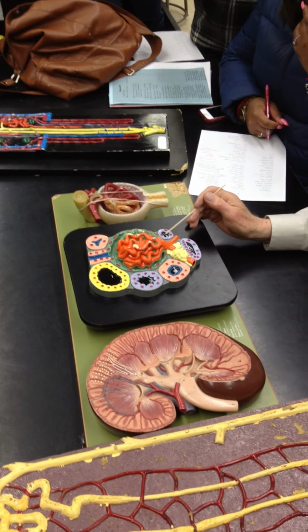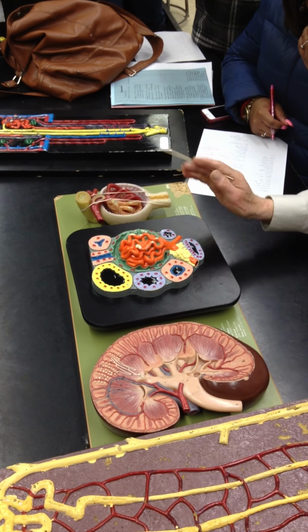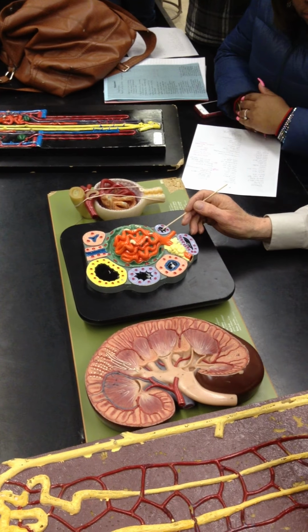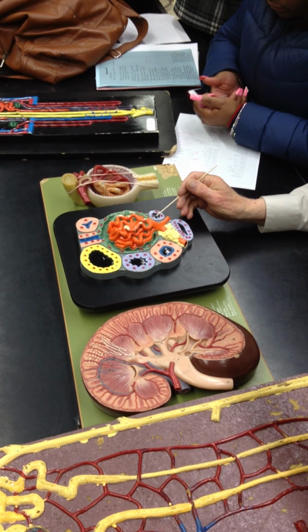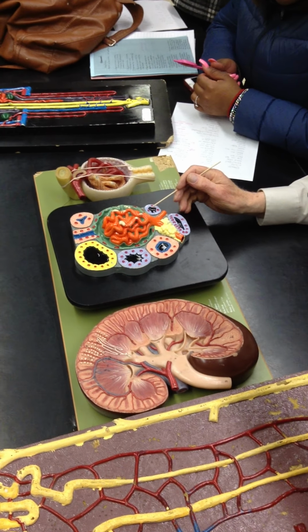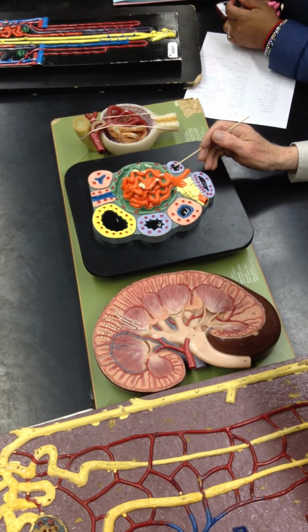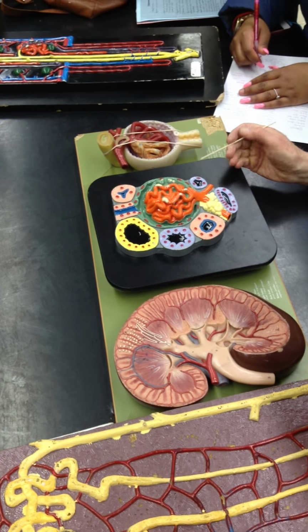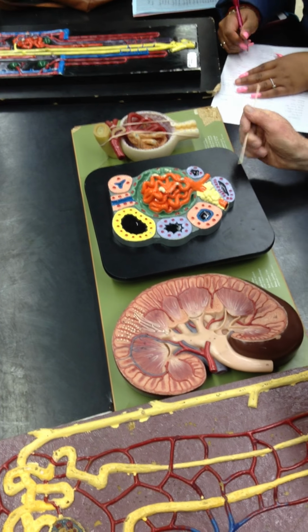Remember I told you about the thin segment? You don't have to worry about this. The thin segment, so you can see it's thinner here, of the distal convoluted. But anyway, if I ask you, what is this? You should tell me it's a loop of Henle. So this thin thing here is the loop of Henle.